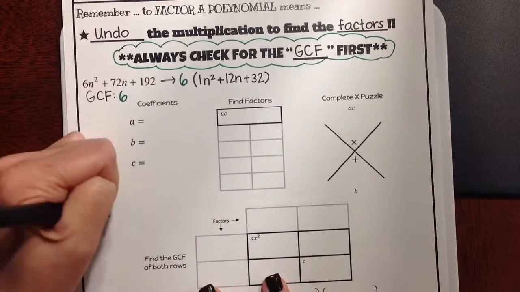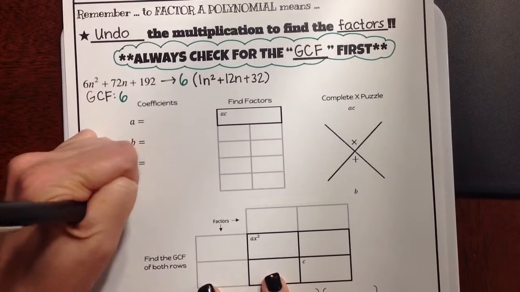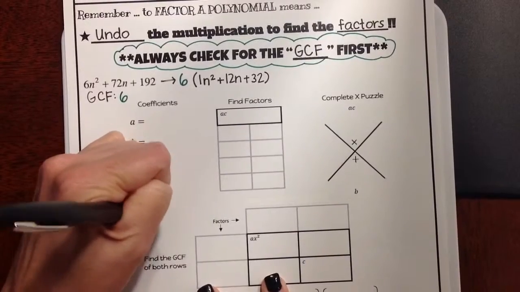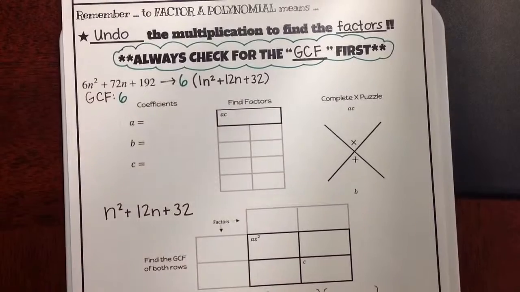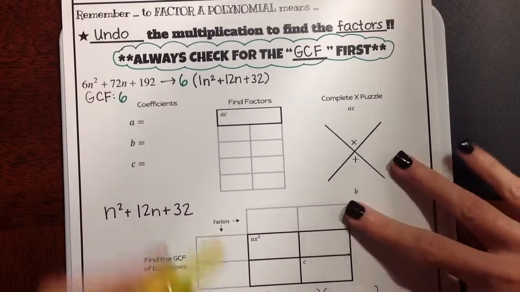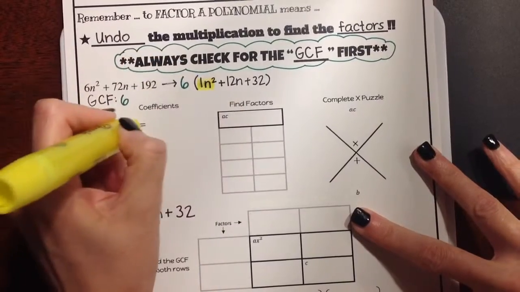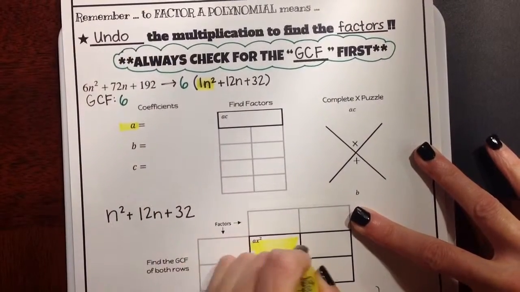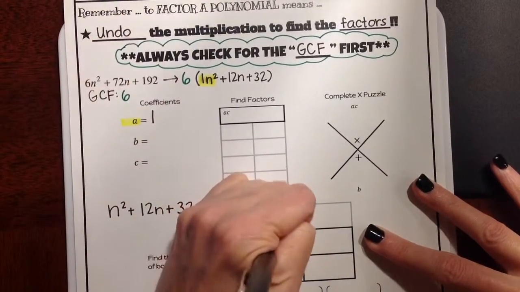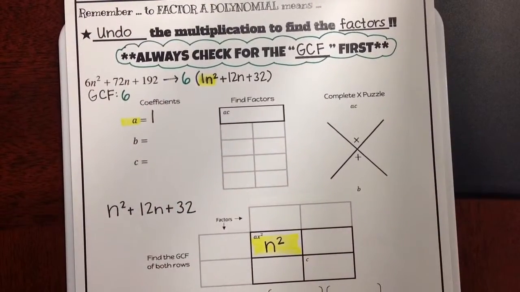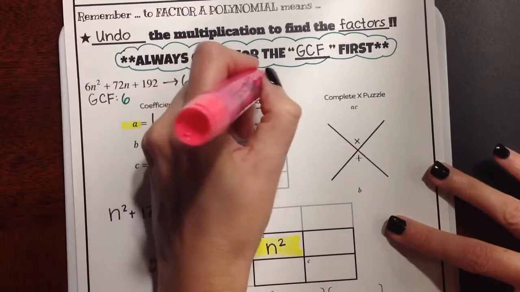That is the trinomial that I'm going to end up doing the box method for and the X games for. Okay, so that's why I wrote it down here. So now I need to fill out my coefficients. So n squared is going to be my A coefficient, and it's going to go here. So I'm going to go ahead and fill that in. I have 1 and n squared here. Now my constant, I can pick that out pretty easy.